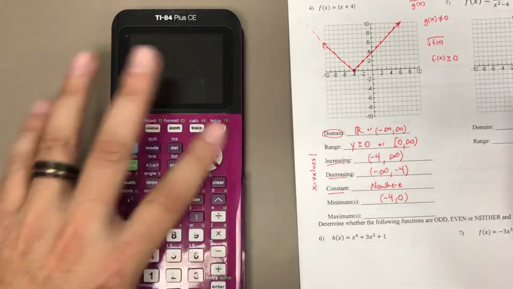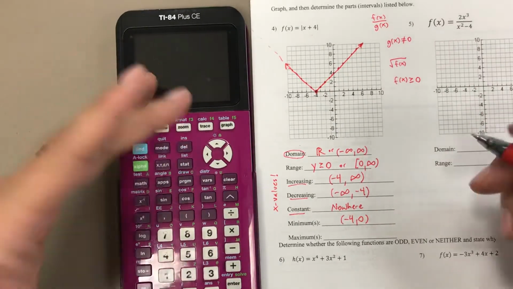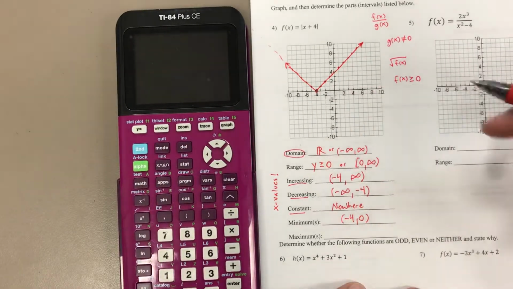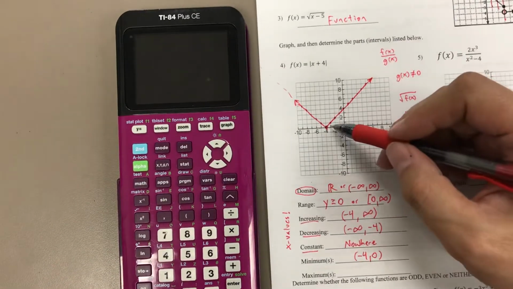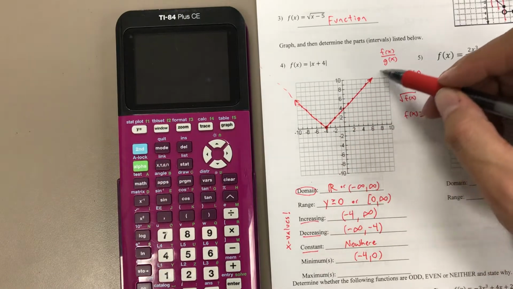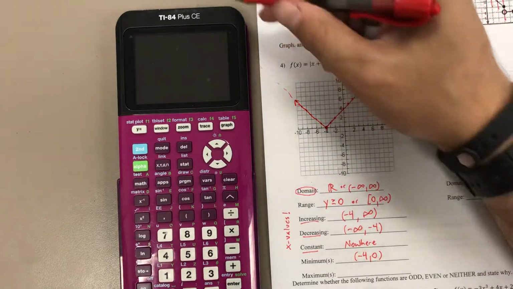You can use your fancy graphing calculator functions for that, but it's going to be the same value. Just spotting it basically helps you out. As far as maximums, there isn't any top of the hill kind of moments. The graph just keeps going on and on and on, up and up and up forever.